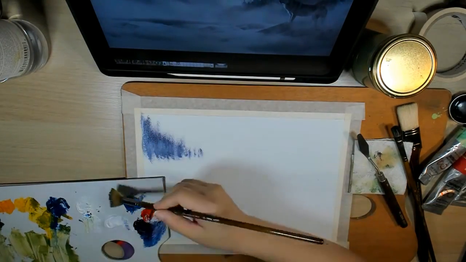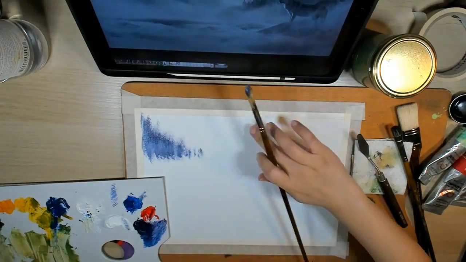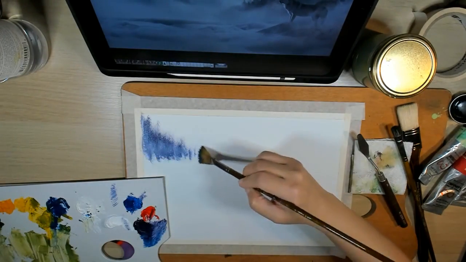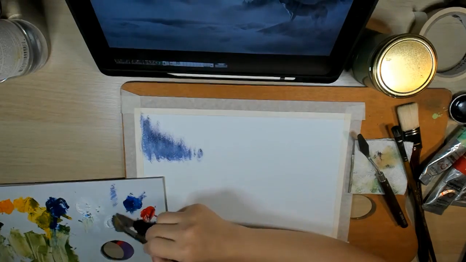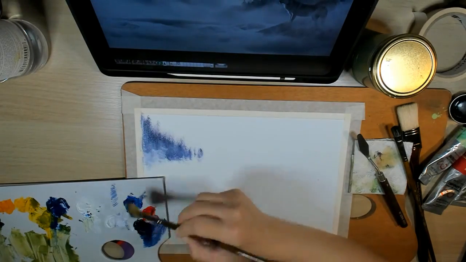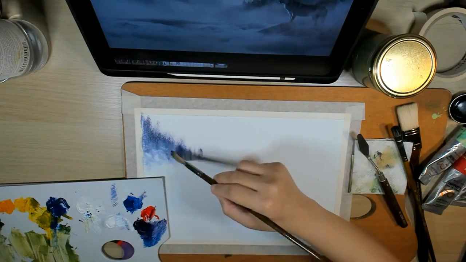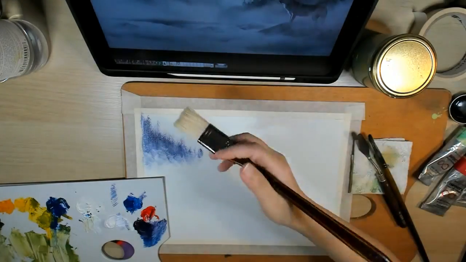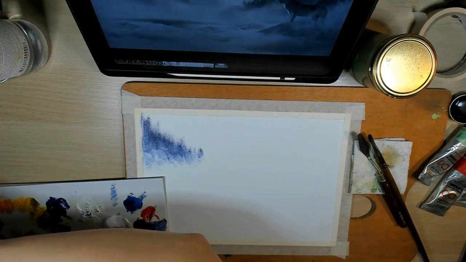So I'm not going to touch a lot of this. It will be white later on. Then I'll add more white here at the bottom. And that's why I have this brush, because I will be doing some quick blending.